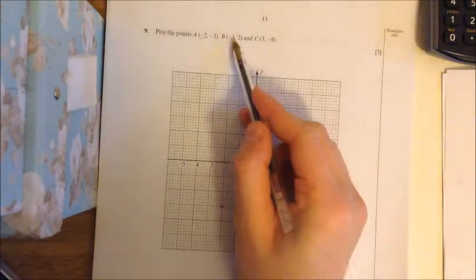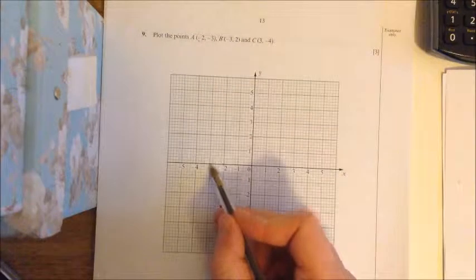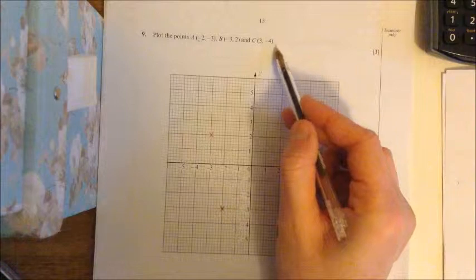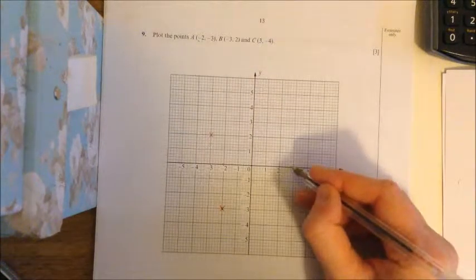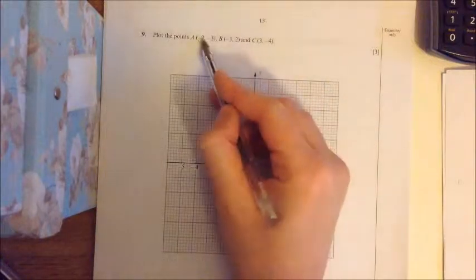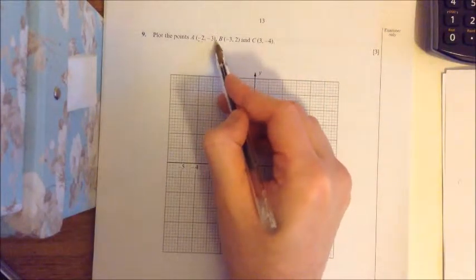Second one, we go across to minus 3, up to 2. The third one, across to 3, down to minus 4. So remember, X, Y, across, up or down.